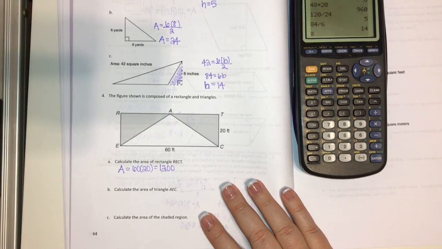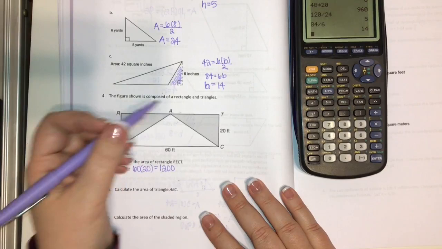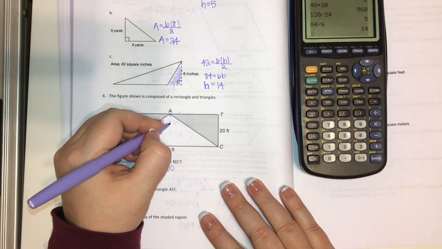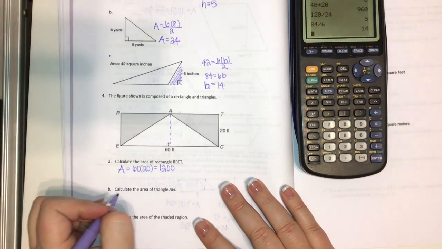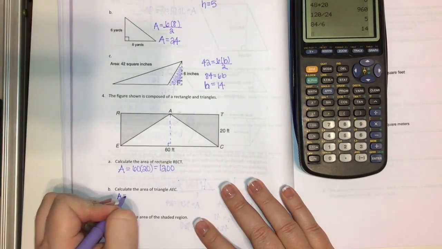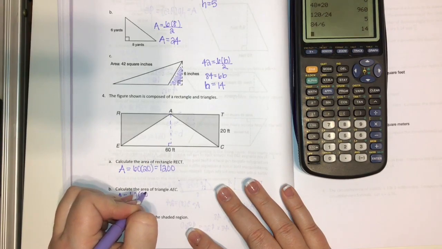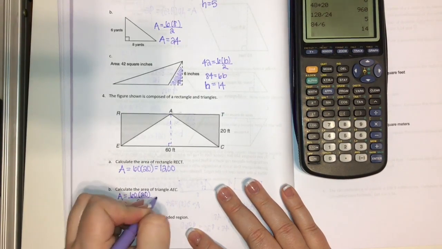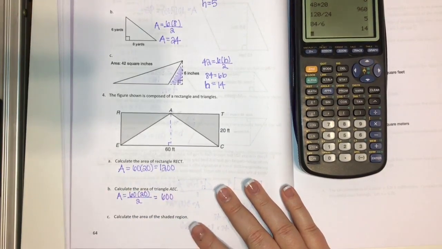And then the next one says calculate the area of triangle AEC. So this is my height here. It's also going to be my height of my triangle. Okay. So the area is going to be 60 times 20 divided by 2. When I calculate this out, I get 600.